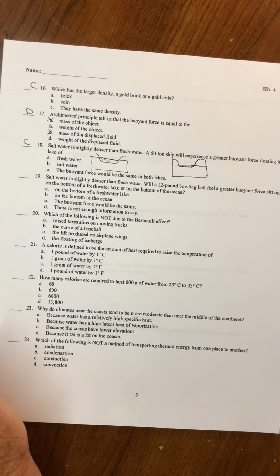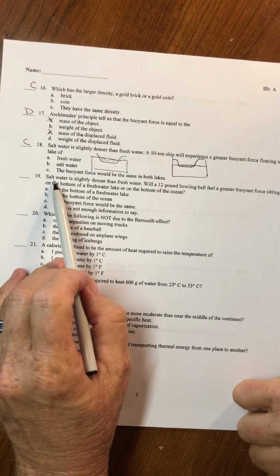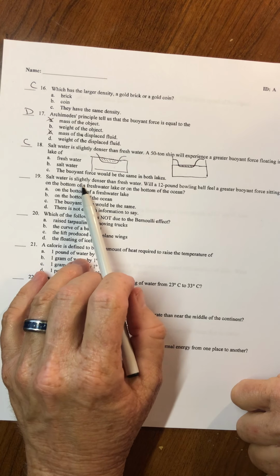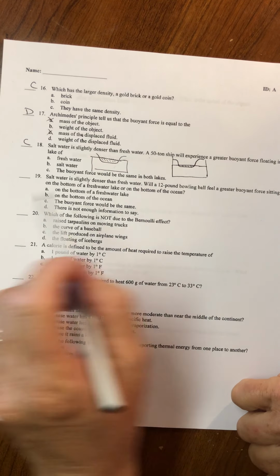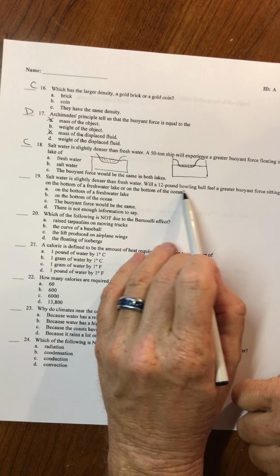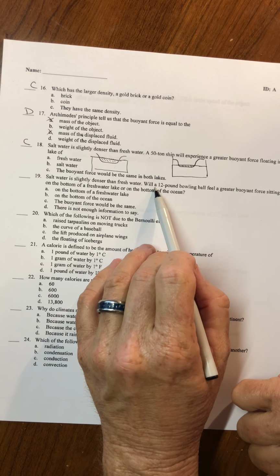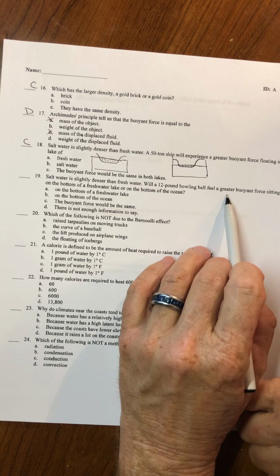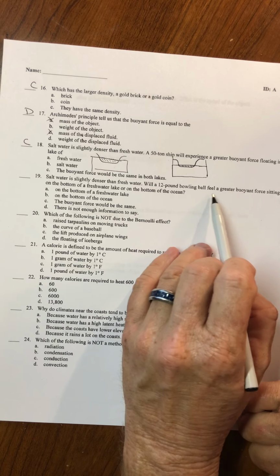So there's C. And see, that goes together with 19, which says here, then salt water is slightly denser than fresh water. And then it's talking about a 12-pound bowling ball. And a bowling ball will sink to the bottom. And they even say here it's at the bottom.